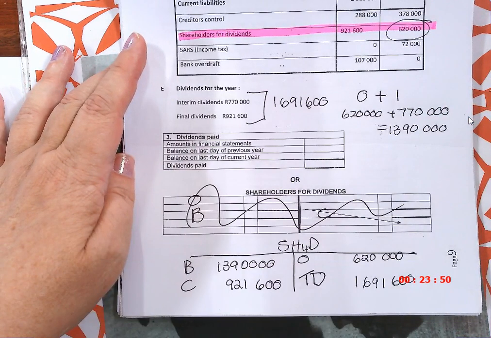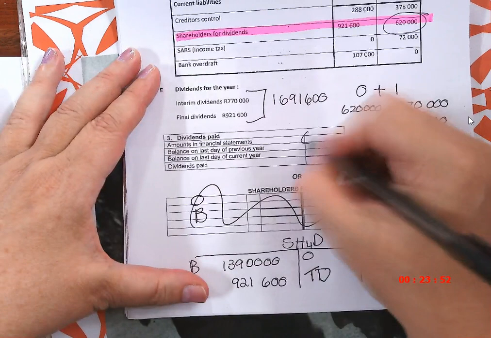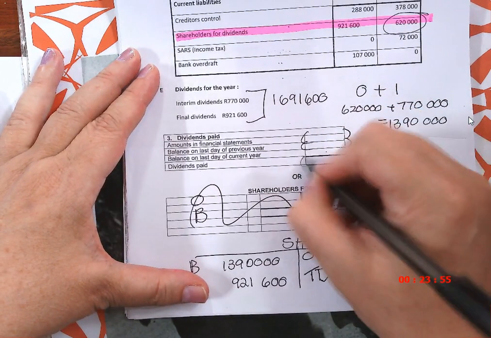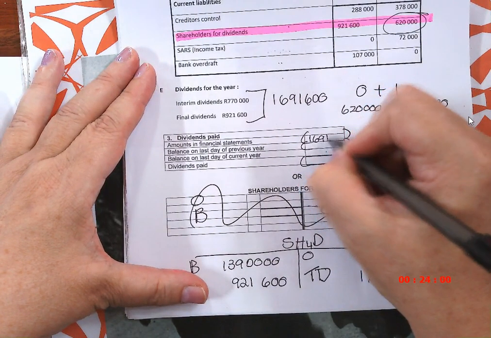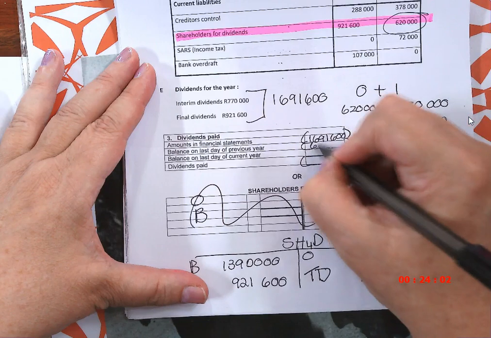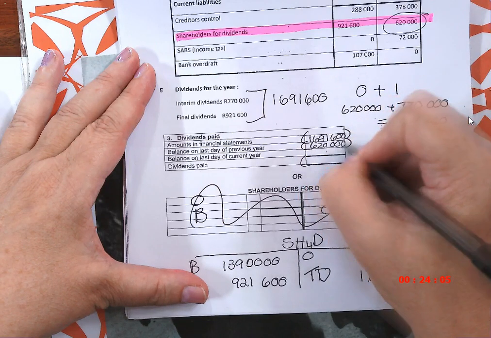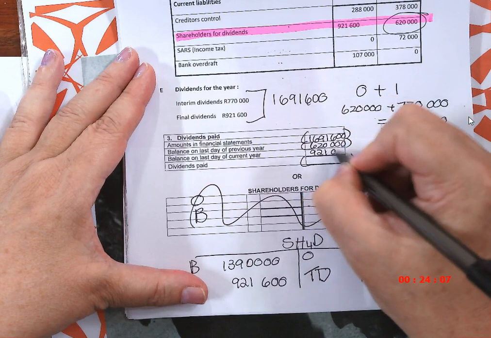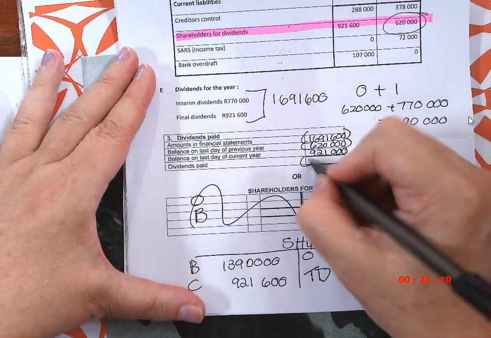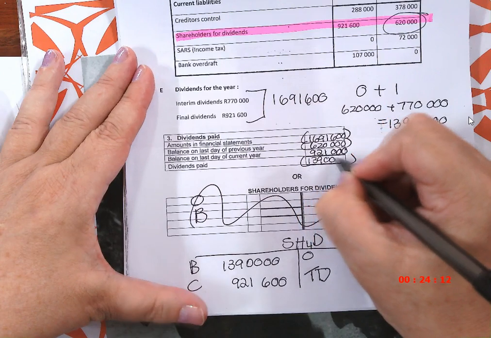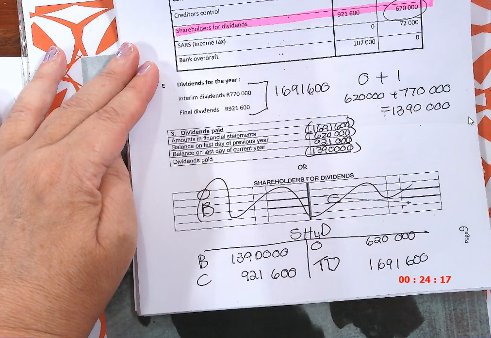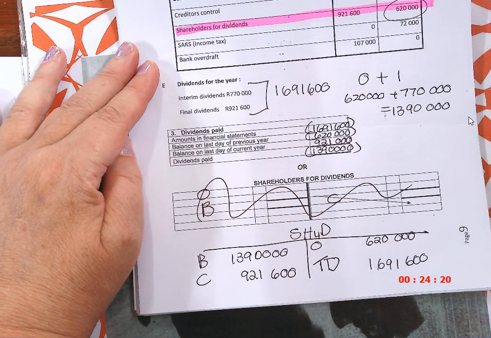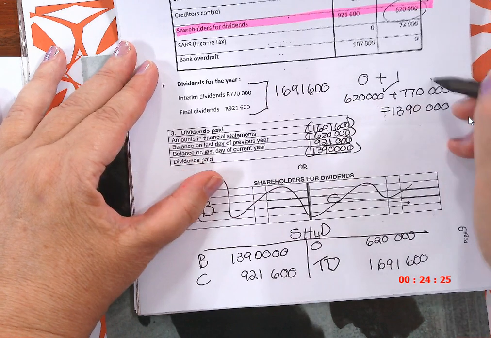Okay, this method, remember, bracket, bracket, without bracket. The total is 1,691,600, opening 620, closing 921, and that gives me in the end 139,000. Sharp. Everybody got that? This is 4 ticks. Actually, with dividends, it's only 3 because they're going to say you could have done it that way. 3 ticks.